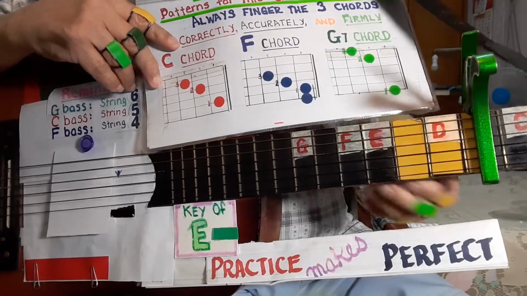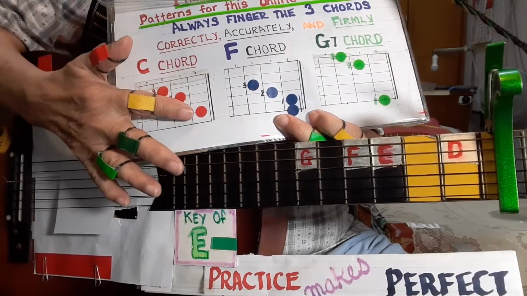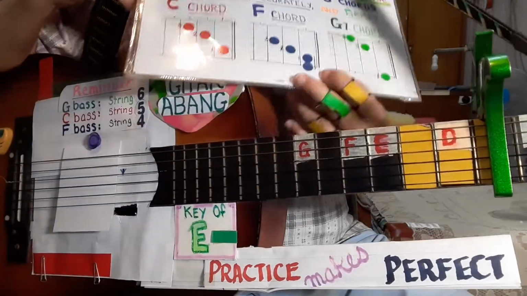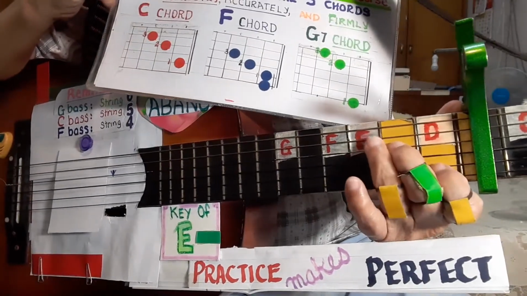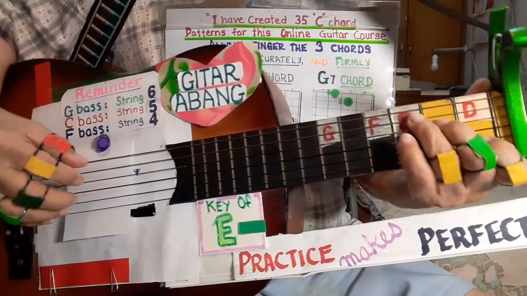That's the first chord. So this is a C chord. So I got to press the C chord like this. This is a C chord formation. So I press the C chord with my left hand, right? And then I create the pattern.